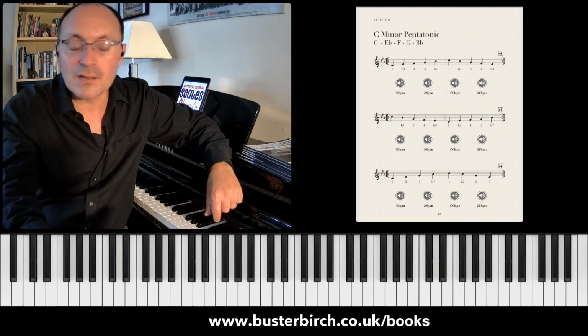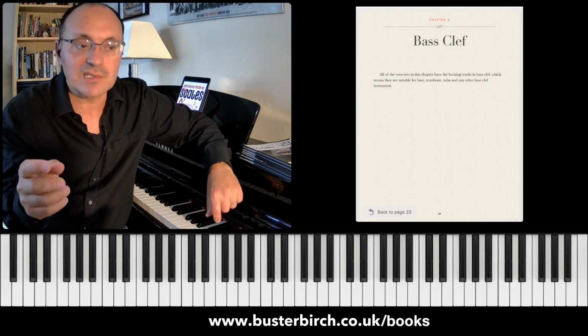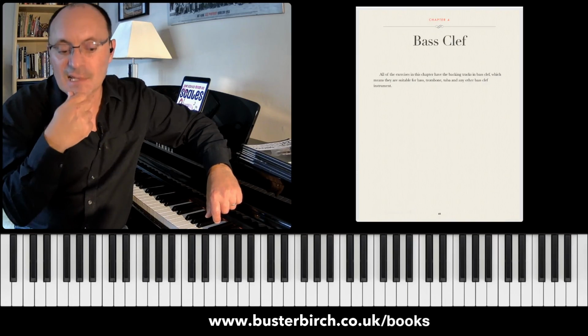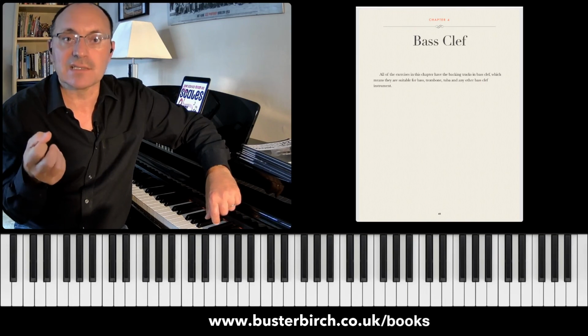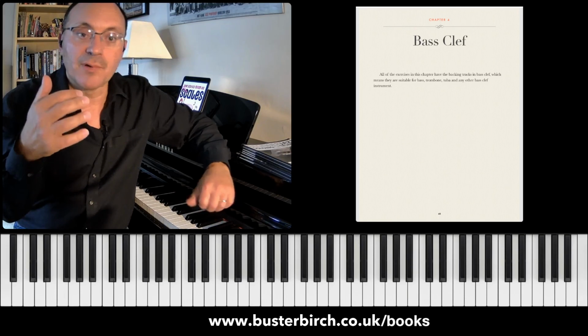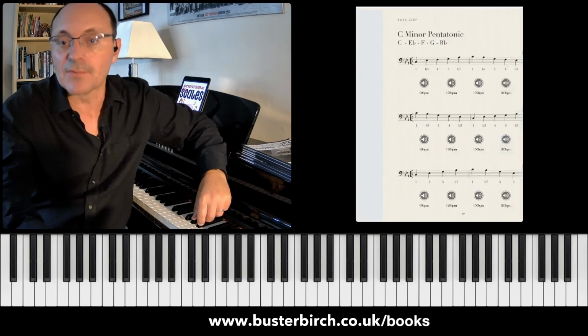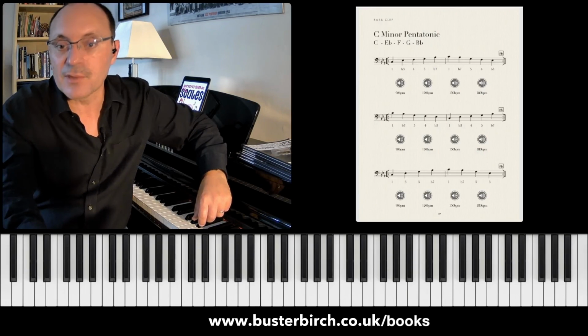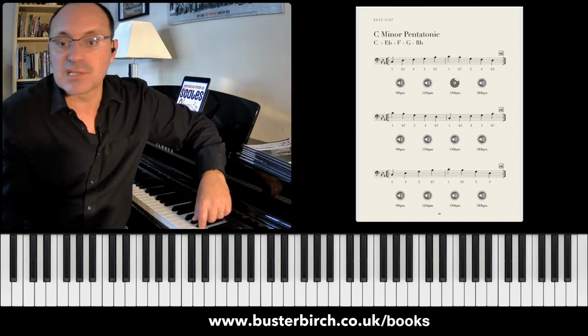And now one of the really useful things about these books, and one of the reasons that I did them, is a common error I found with a lot of students when they're practicing scales is they tend to speed up on the bits they know and then slow down on the bits they don't know so well. So there's your bass clef there where everything's written in bass clef, and the audio is obviously in the lower register.